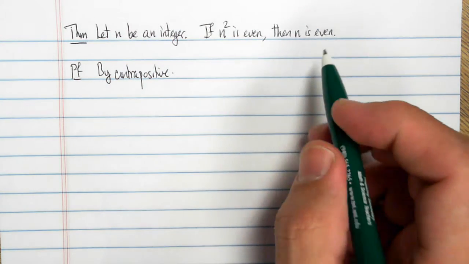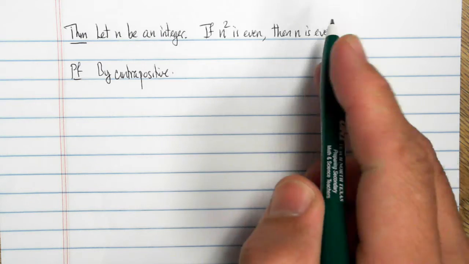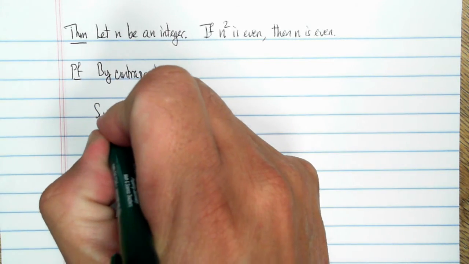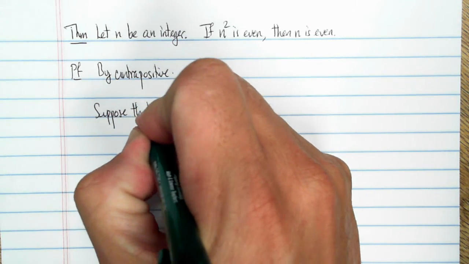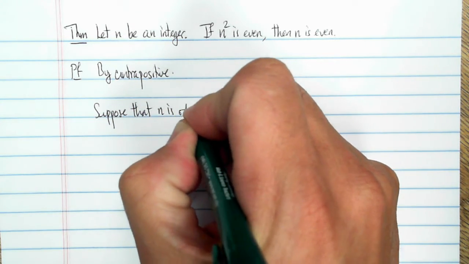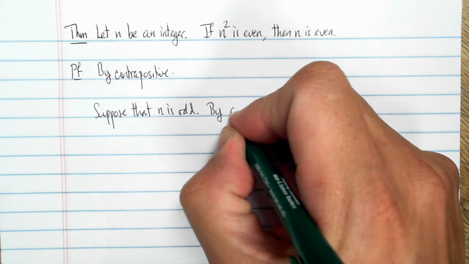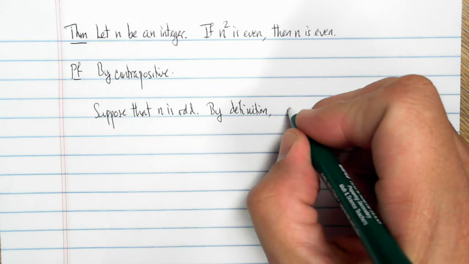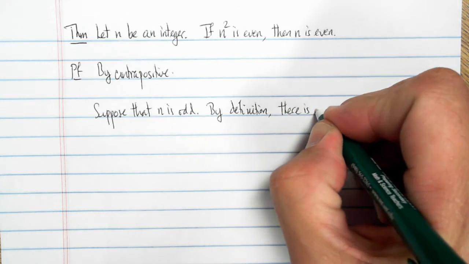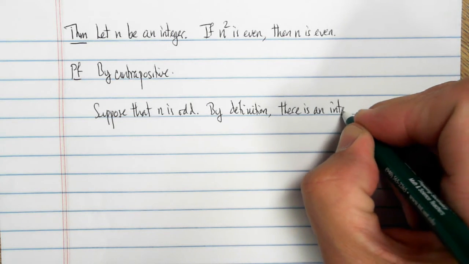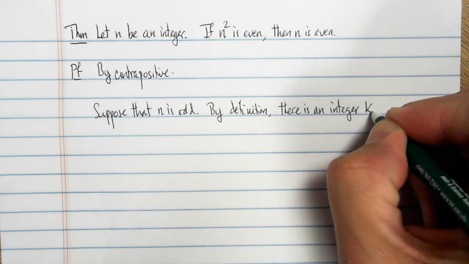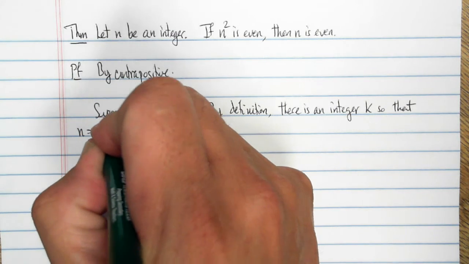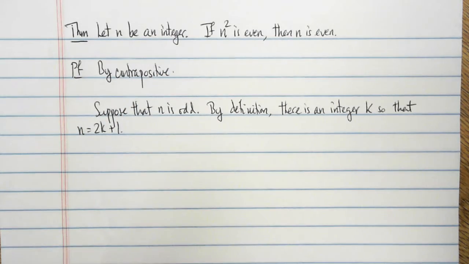Okay, so by contrapositive, we're going to assume the negation of the conclusion. Suppose that n is odd. Then by definition, there is an integer k so that n is equal to 2k plus 1. That's what it means to be an odd number.